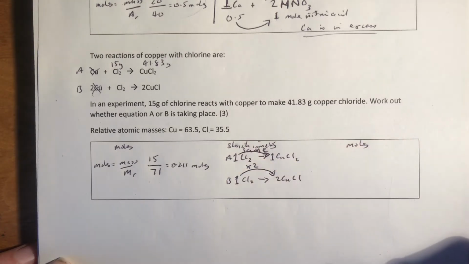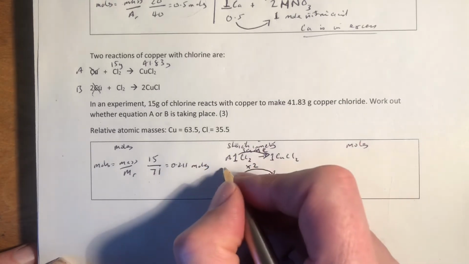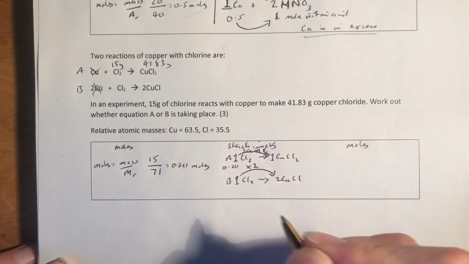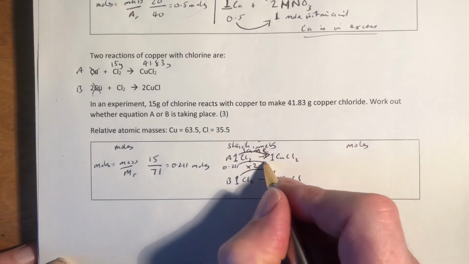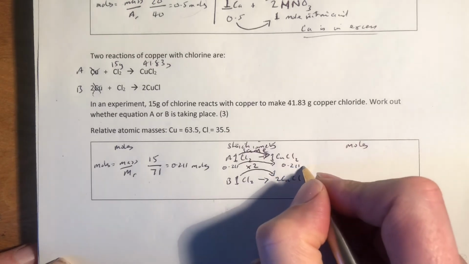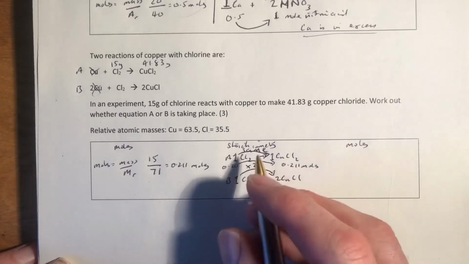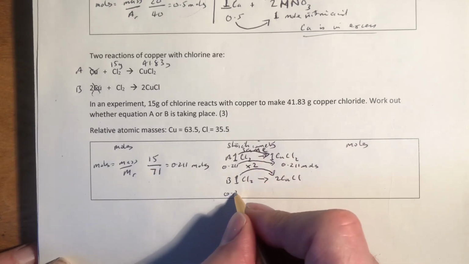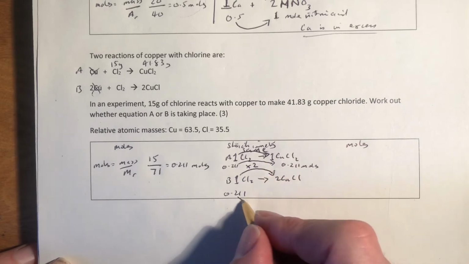So we don't start with 1 mole, however, we start with 0.211 moles. In this equation here, it's the same. So in A, I've got 0.211 moles of copper chloride. Down here, however, we need to multiply by 2, because 1 multiplied by 2 is 2, so we have to do the same to this.